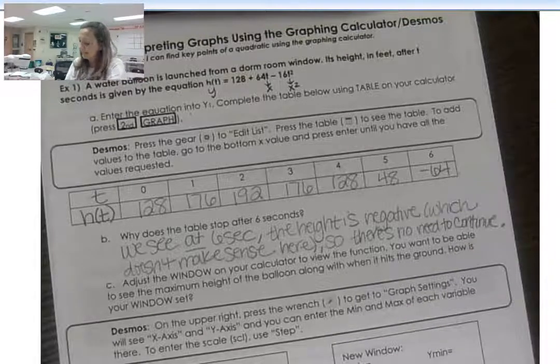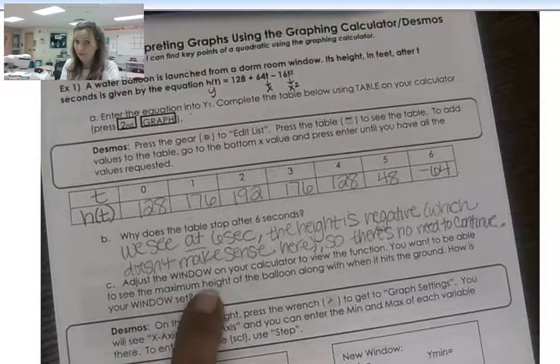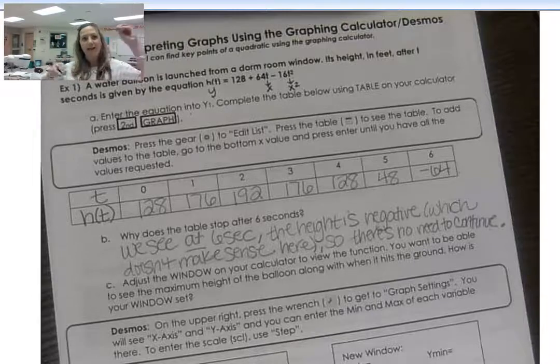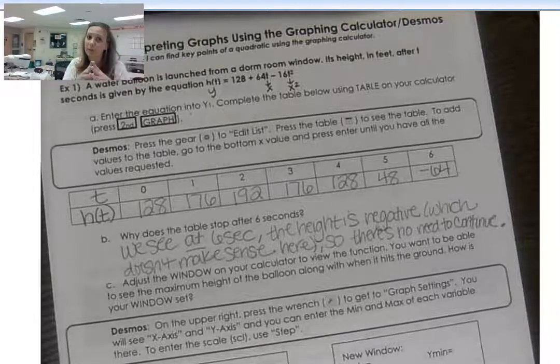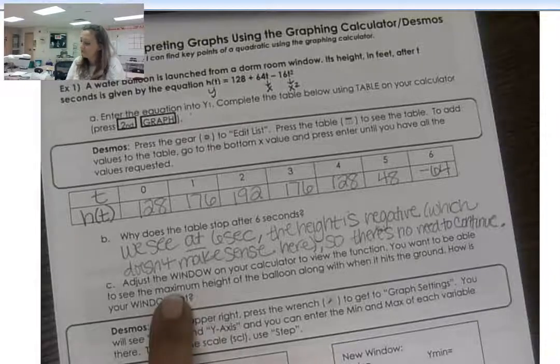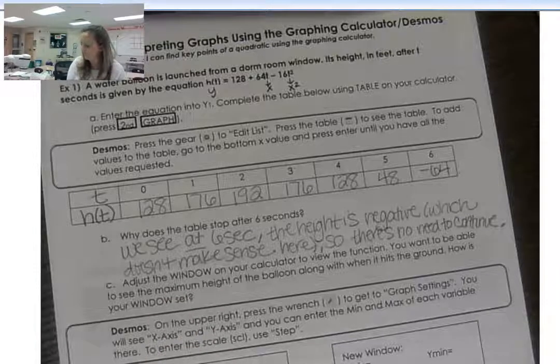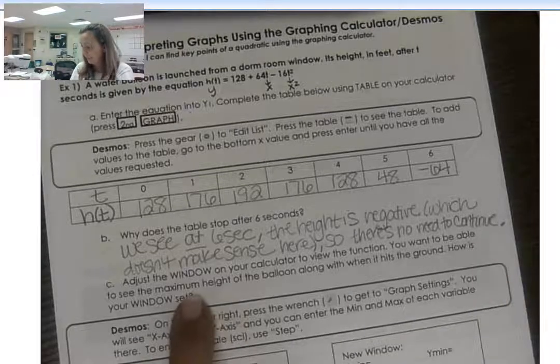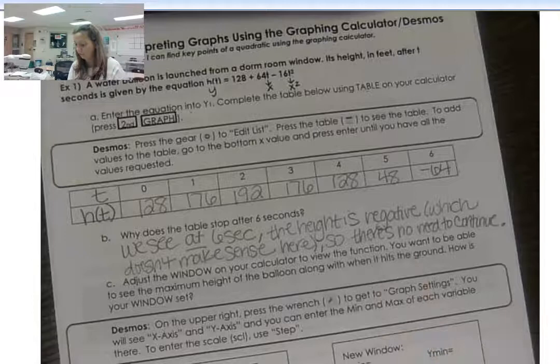So the next thing we're going to do is talk about the window on the calculator. Again, I know Desmos is nice because you can drag it all over the place. There's a little more work involved in the calculator. So we need to adjust the window on the calculator to view the function. We want to be able to see the maximum height of the balloon and when it hits the ground.